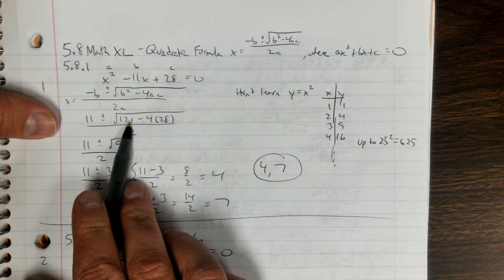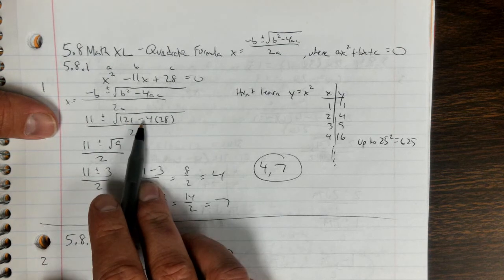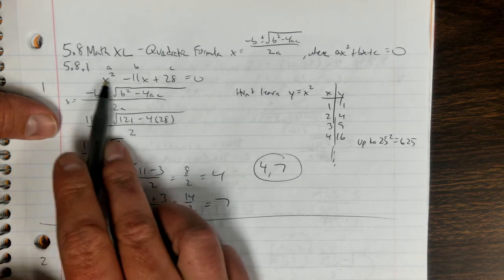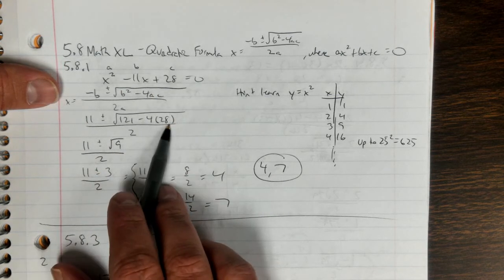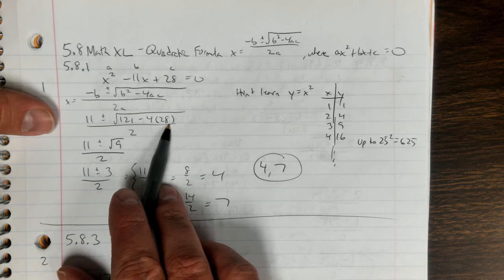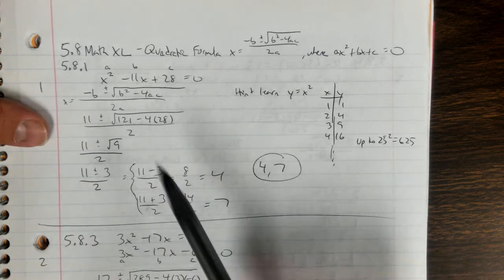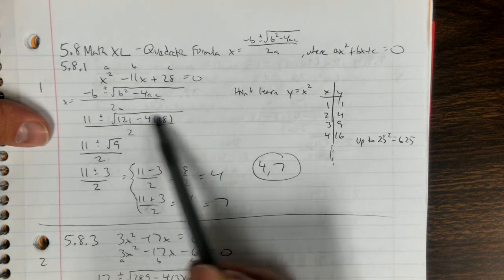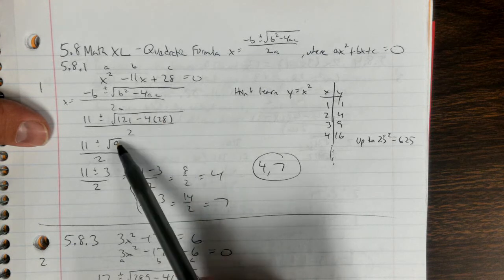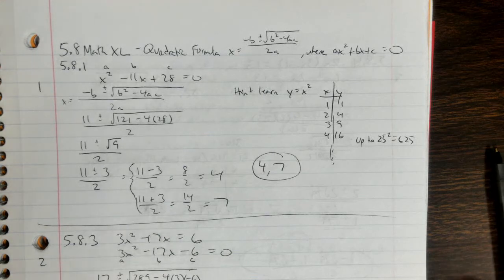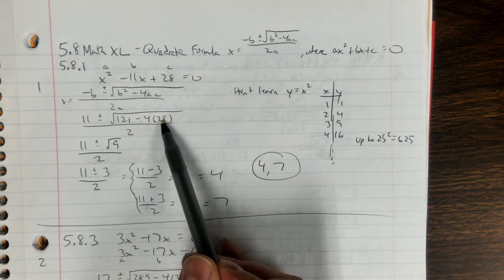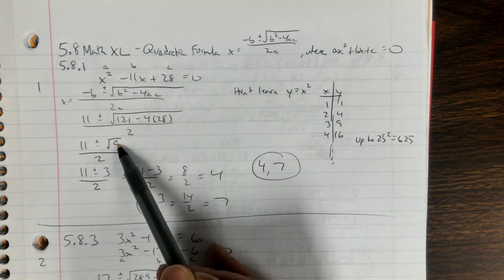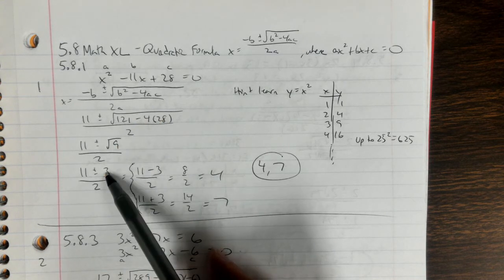But 11 squared is 121, and then we go minus 4 times 1, and I don't usually write the times 1, and then times the c, which is 28. So what I always do is I like to work out this inside the square root part on the calculator, and then simplify from there. So if you type in 121 minus 4 times 28, you get 9. And the square root of 9 is 3.